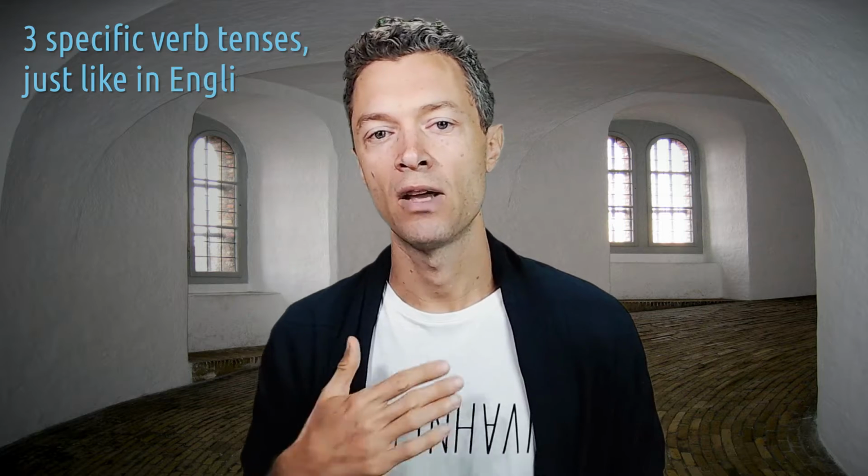And also the different verb forms that we have to learn, the different verb tenses. In English you have three forms. You have the present, I do. You have the past tense, I did. And you have the present perfect, I have done, right? So you have to learn do, did, done. Danish is exactly the same. You have these three forms to learn, nothing else.